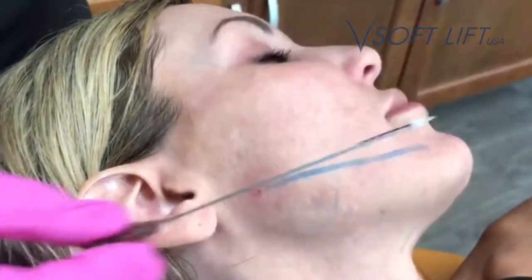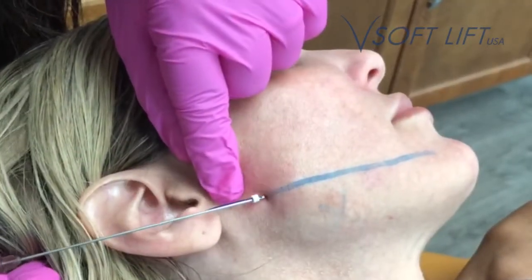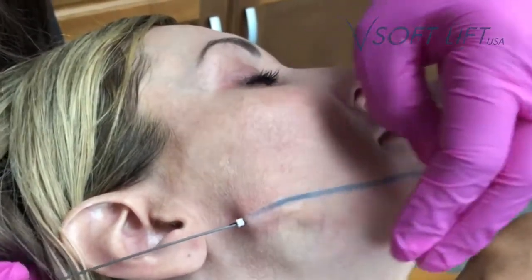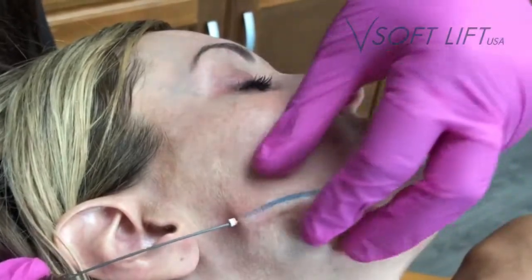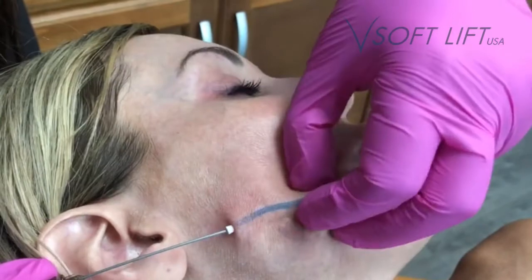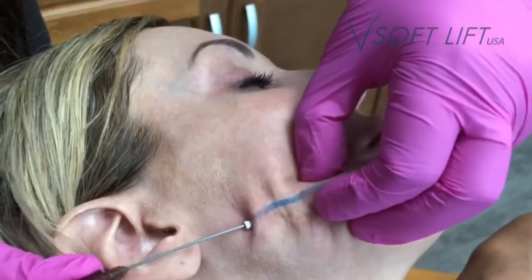It provides ultimate comfort for our patients. So we're numbing that entire tract, so when we go and place the thread, they feel nice and comfortable. But it also allows us the opportunity to establish the tract in which we're going to place our thread. It makes the placement of your thread much easier because we've already created that tunnel.